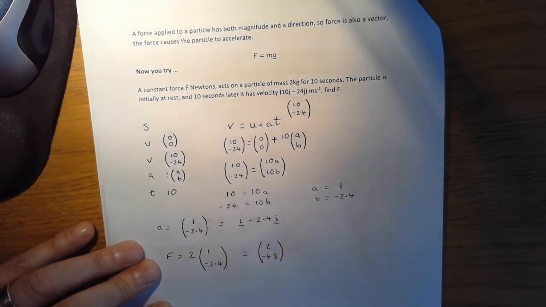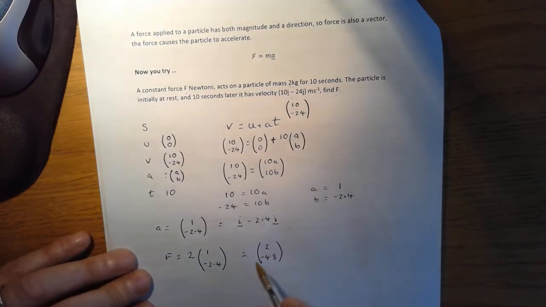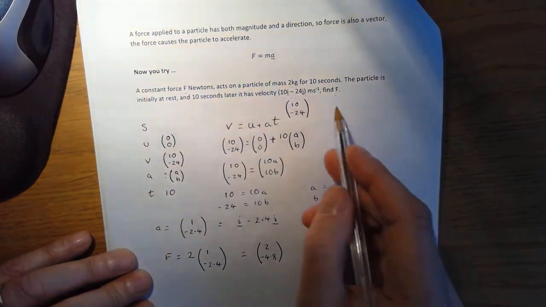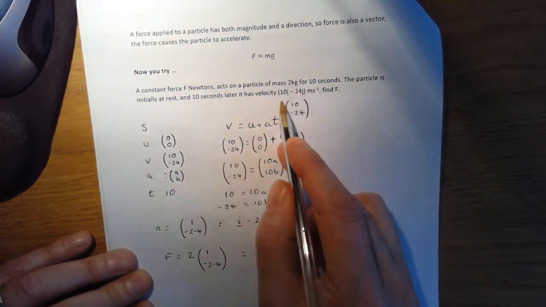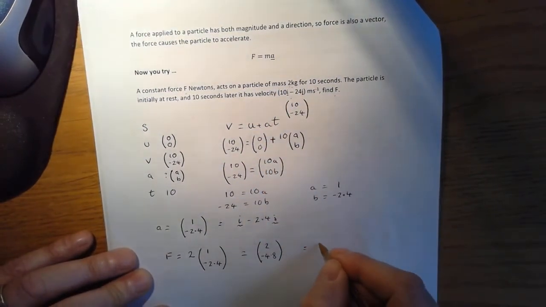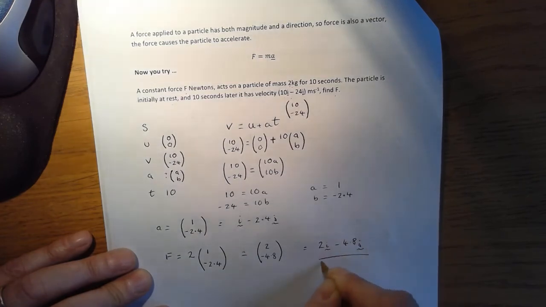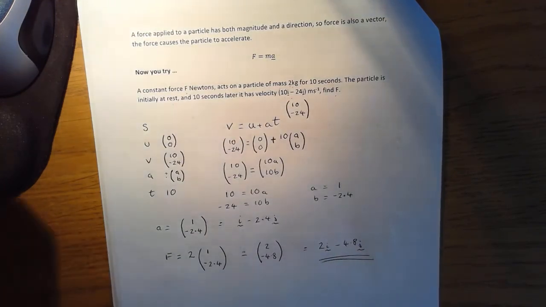So I can just multiply through. So the force is 2 minus 4.8. As I got the question in that notation, I'm going to leave the answer in that notation. 2i minus 4.8j.